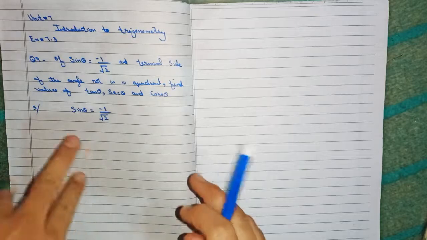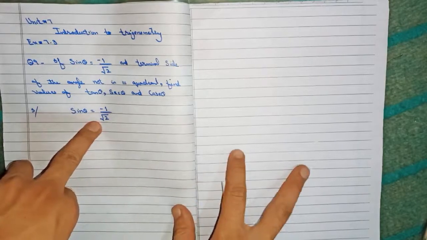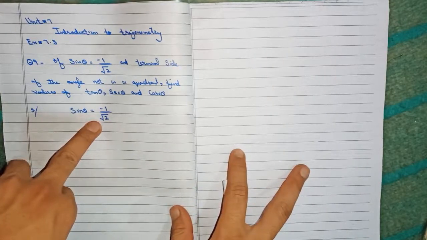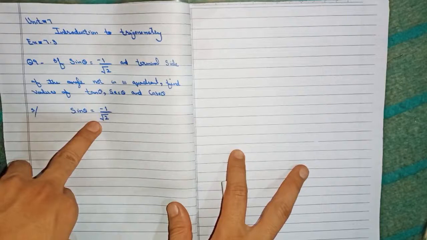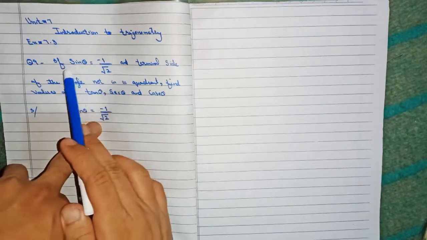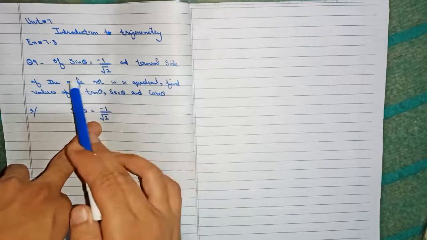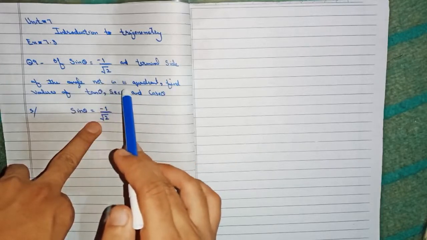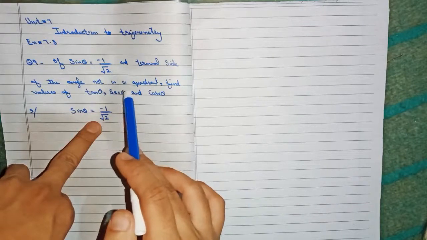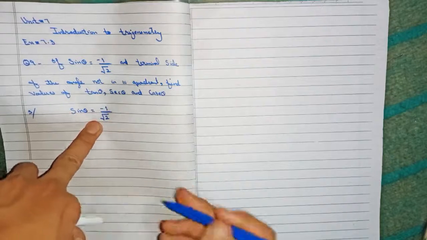Sin theta equals minus 1 over square root 2, and you know that sin theta is positive in the first and second quadrant, whereas it is negative in the third and fourth quadrant. But here in the example, sin theta equals minus 1 over square root 2 and the terminal side of the angle does not lie in the third quadrant, which means the sign is negative in the fourth quadrant.